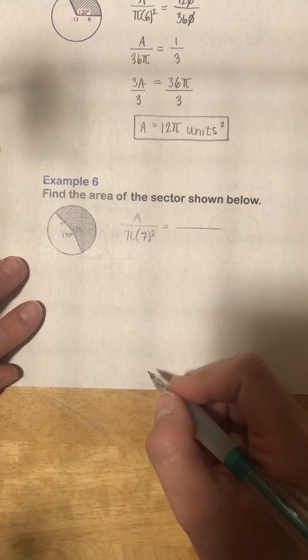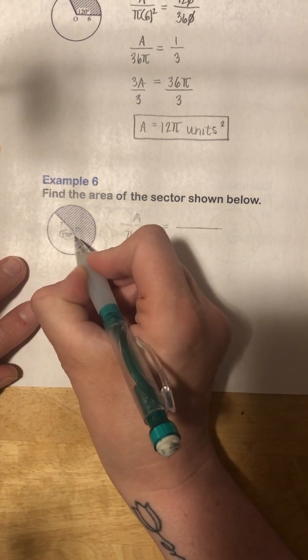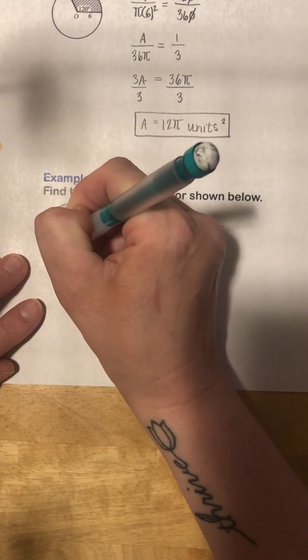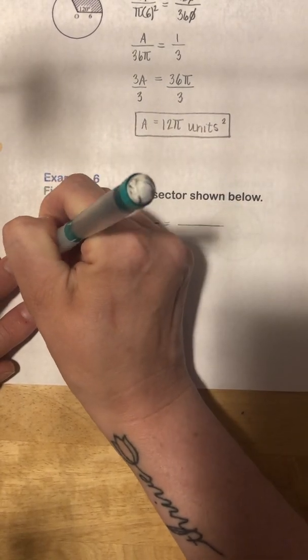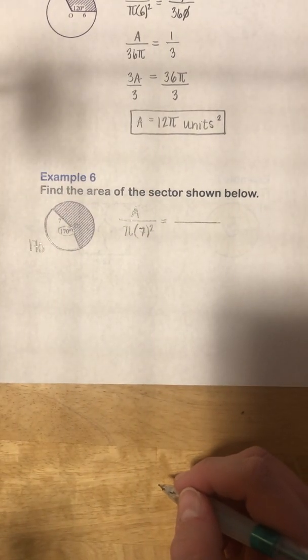So in the picture, we're given the measurement of this central angle, which gives us the measure of the white arc being 170, which is not what we want. So how do we find the measure of the shaded arc?